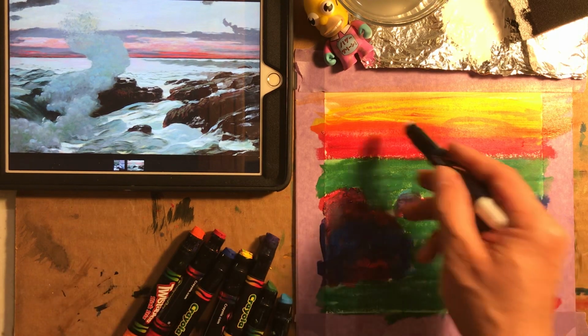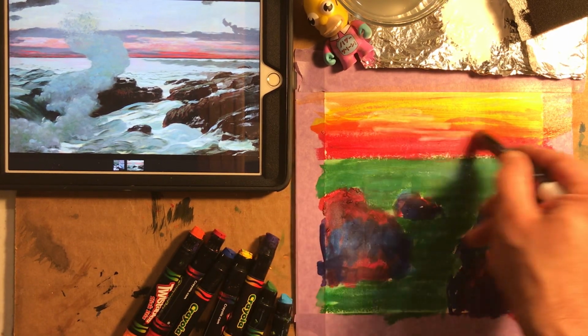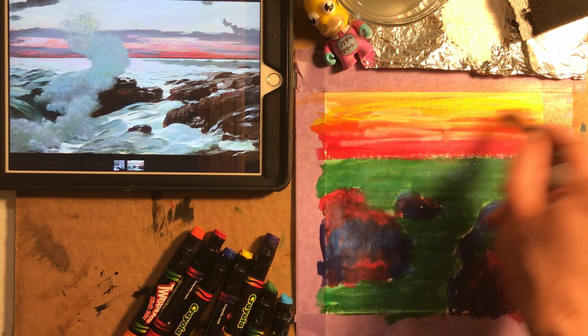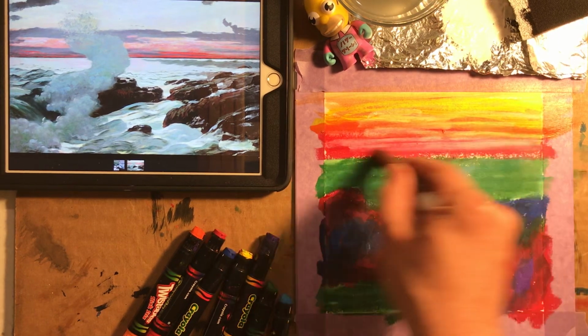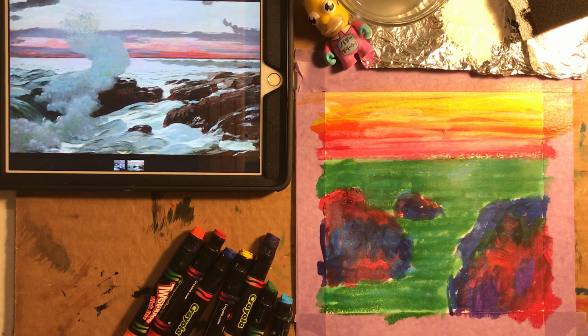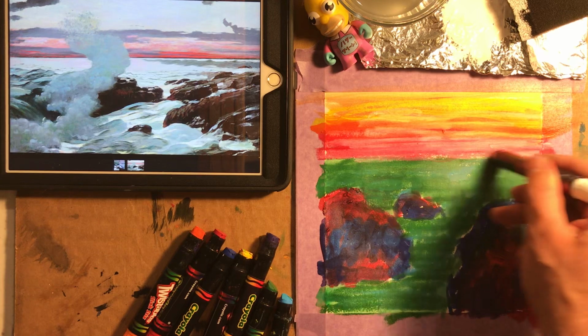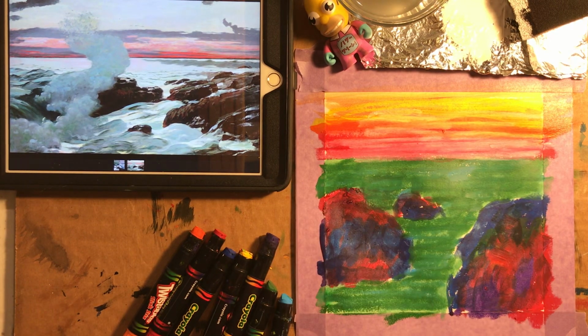Now, maybe there's some clouds on the sky too. Could add a little bit of the white. Ooh, look at that. That's a surprise. The white on the red made a really cool pink color. I like that. I'm going to keep it.